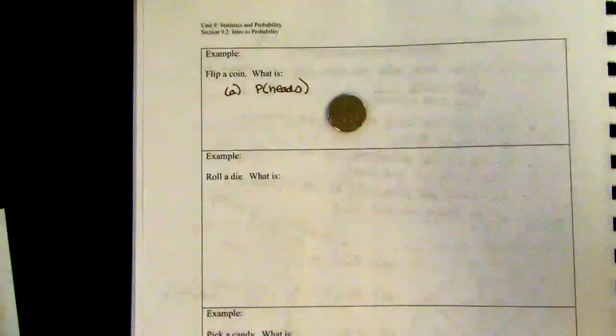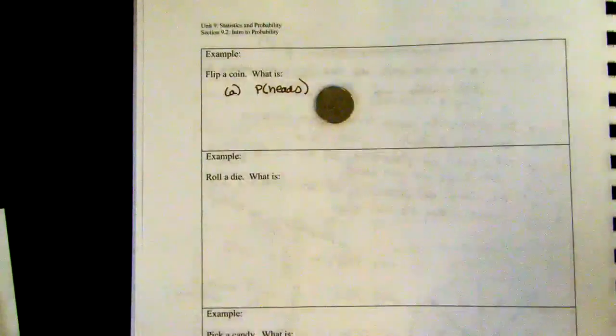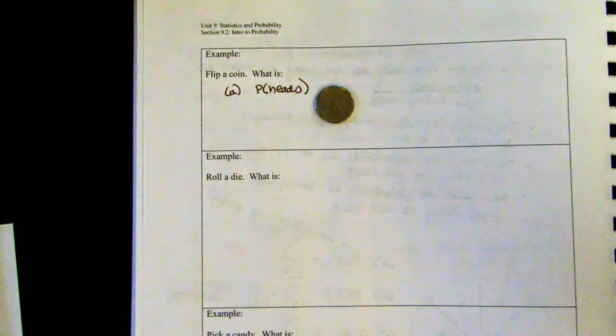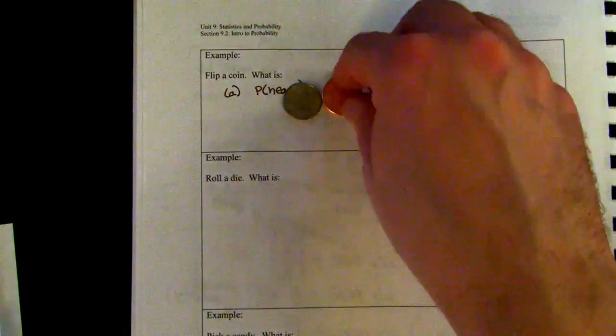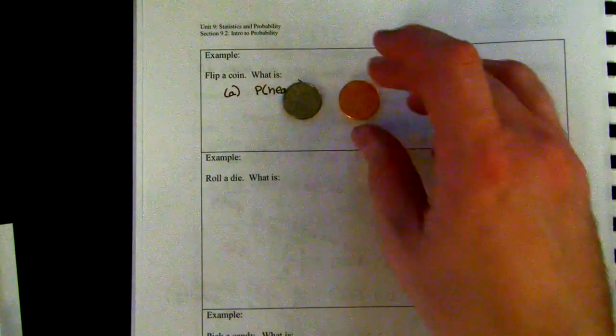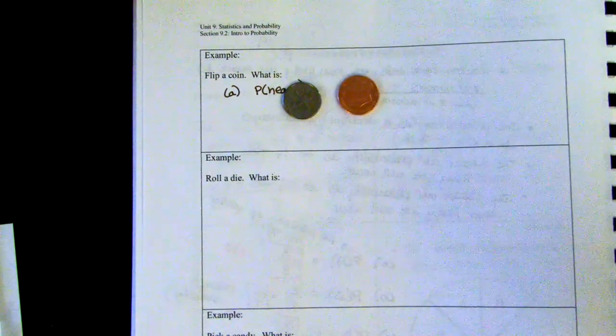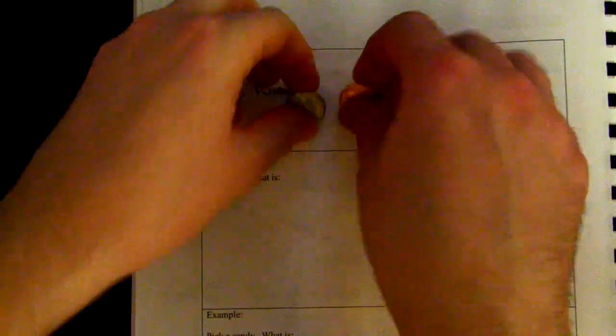Well, coins, remember, hopefully, have 2 sides to them. Heads and tails. Let me see if I have a penny, because that might show up a little bit better. You see Abraham Lincoln there, that's heads. The other side with symbols and stuff like that, that's tails.